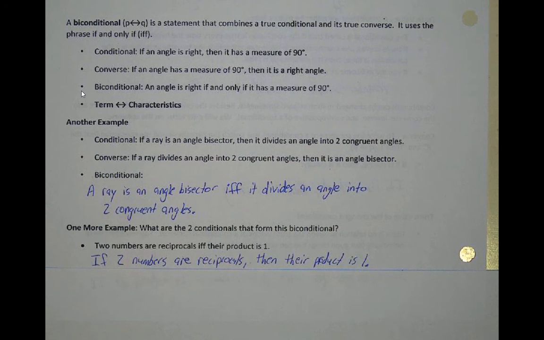When you find the other conditional, you still need to think about English class. The subject should have a little bit more of the details. So I don't want to say if their product is 1, then two numbers are reciprocals. I don't want that pronoun, their, to come first. We want the idea of two numbers to still be first. So, if the product of two numbers is 1, then they are reciprocals. Let's make sure that we have the main details in that first part. This can be a little confusing when it comes down to writing things out, and we'll practice that a bit. But a biconditional is going to be more useful than an individual conditional or two.